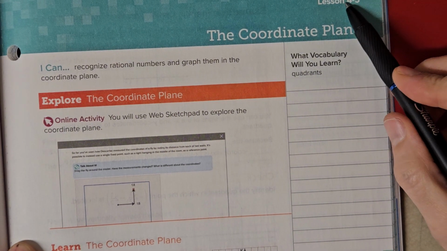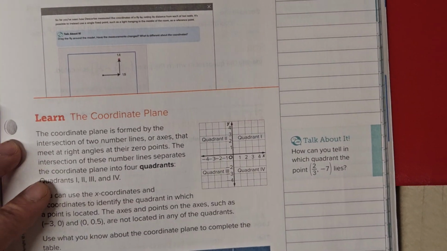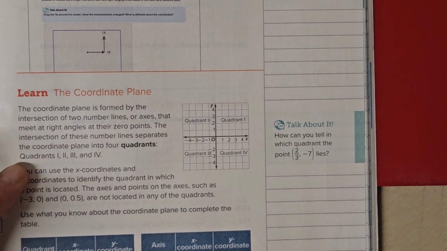Morning. Lesson 4-5. This one could kind of be a long one. We'll see.